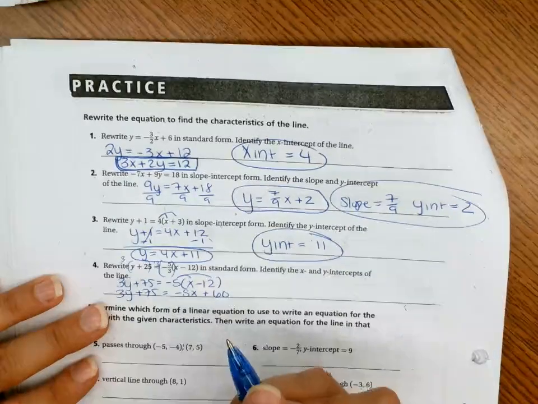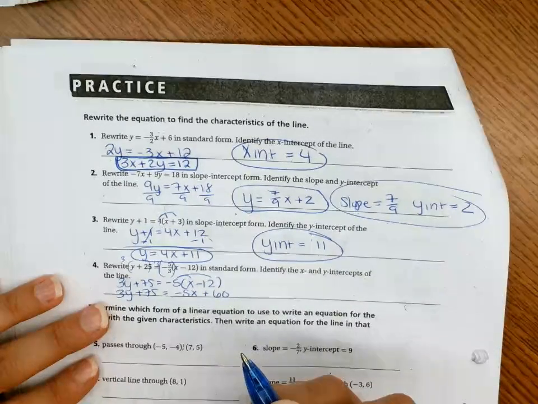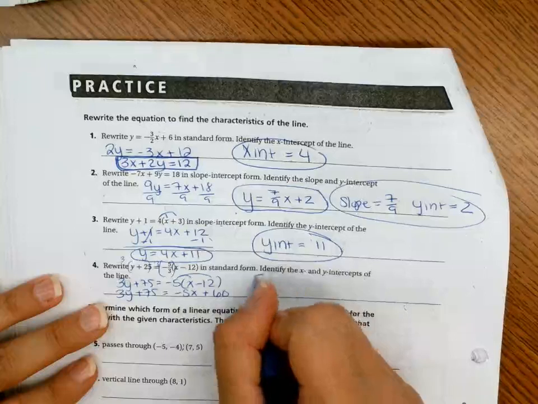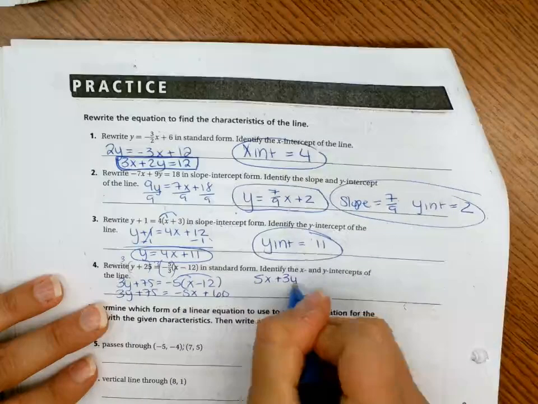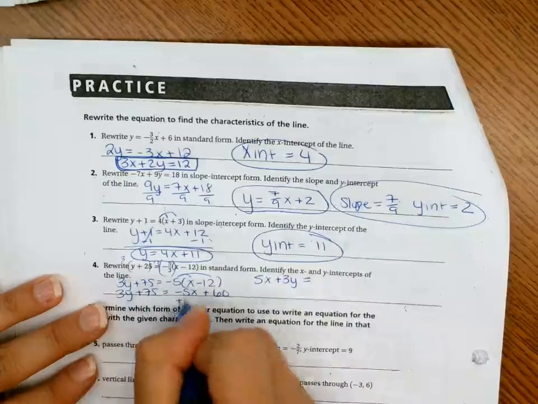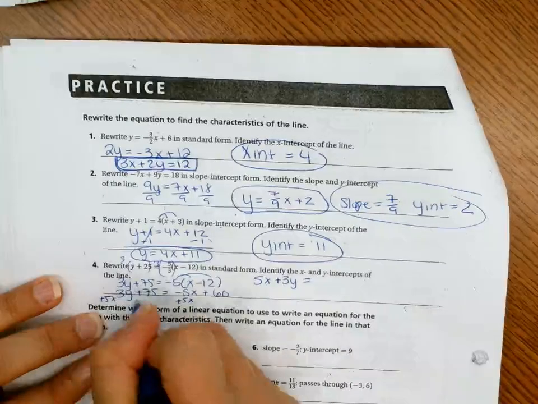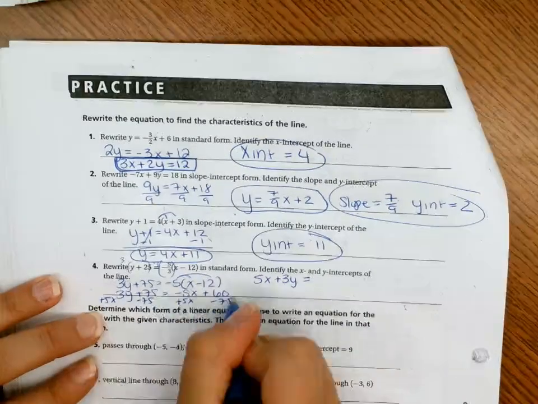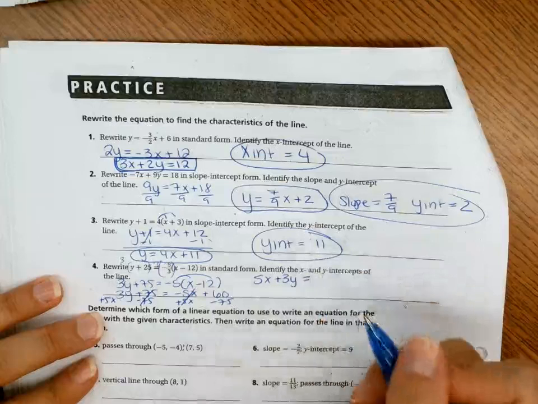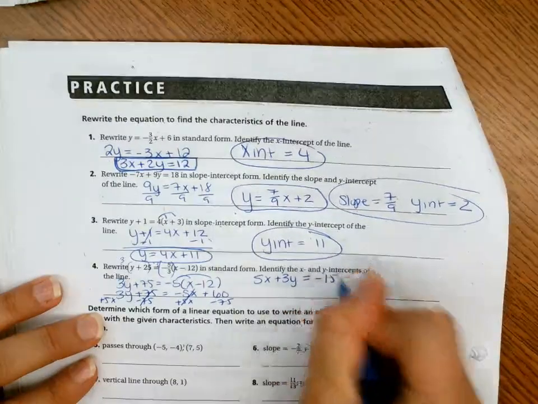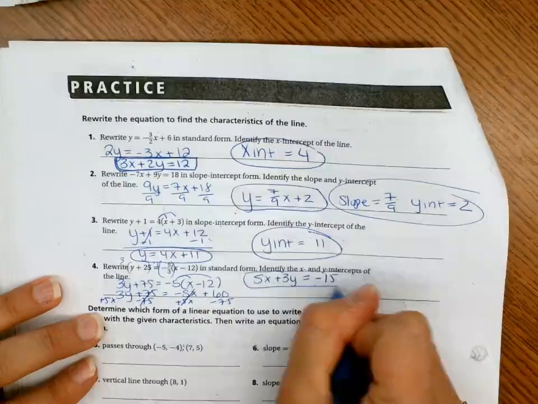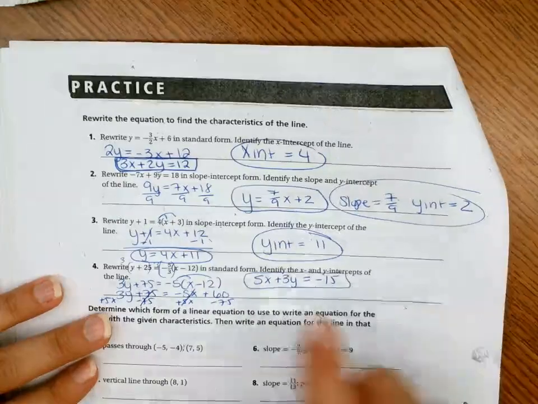And we're writing this in standard form. So we're going to have 5x plus 3y equals -60 minus 75, -15. So that is the standard form. X and y-intercepts. Your x-intercept is when y is 0.